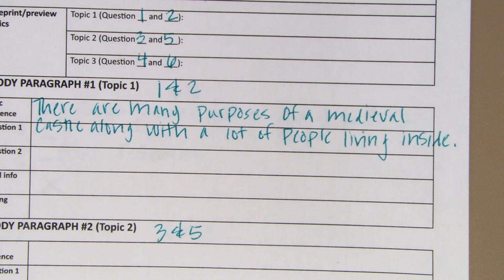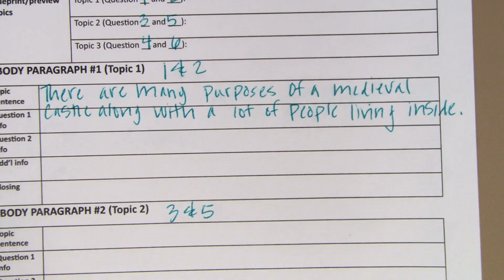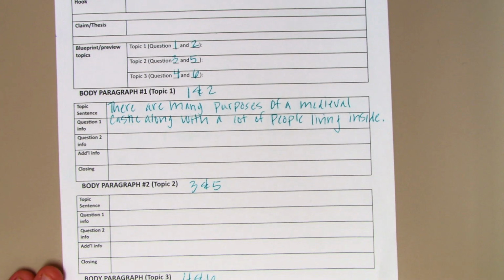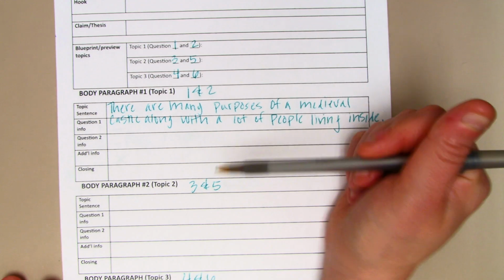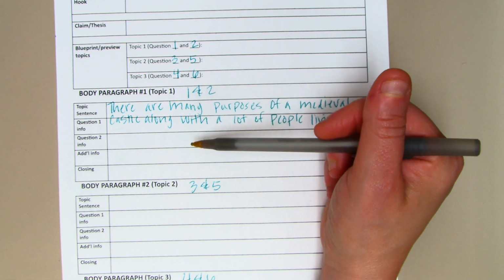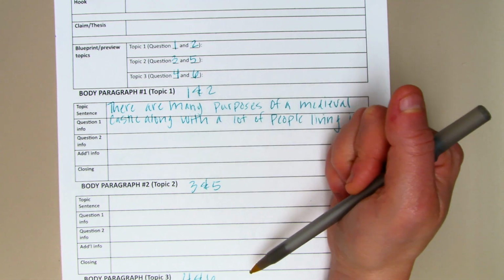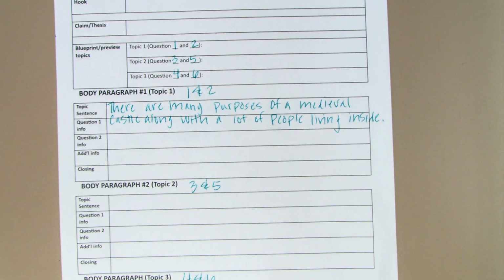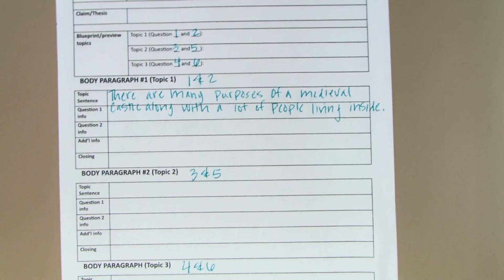Right, guys, I am here real quick to give you a quick reminder on how to do your body paragraphs. We talked about this on Wednesday, but remember that for your blueprint and for your body paragraphs, you want to think about what two research questions you're going to answer in each body paragraph. There's no right or wrong way to do this. It's 100% up to you, but I'm going to show you how I linked mine together.